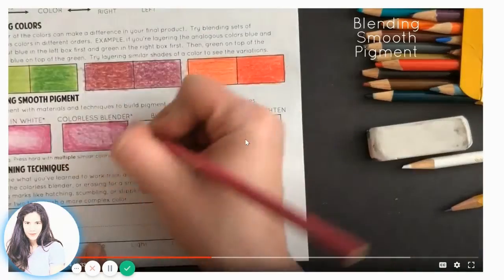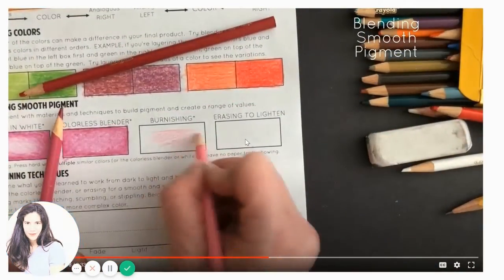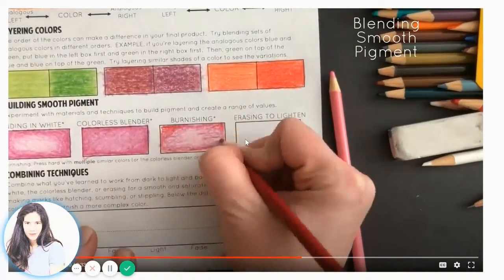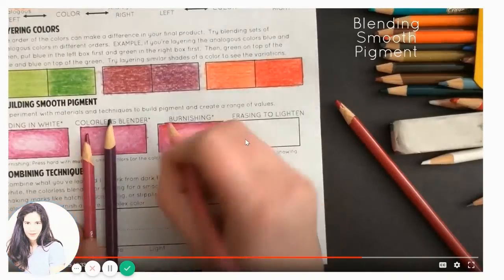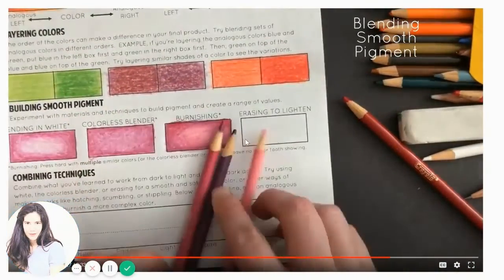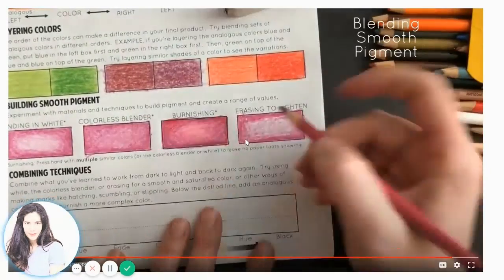On the third rectangle, you are going to be burnishing. And burnishing means that you're going to be pressing hard with multiple colors, and you're going to leave the paper super smooth, and we don't want to see any of the tooth of the paper. And then on your last one, you will be erasing with an eraser to lighten the color. Pause the video and try it yourself.